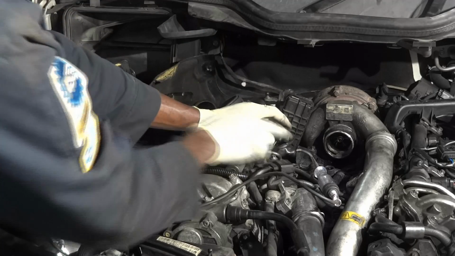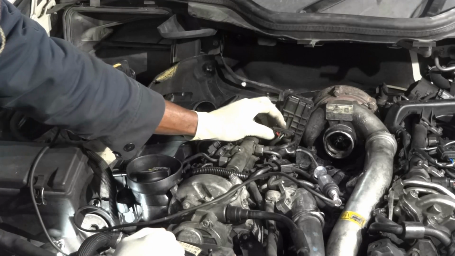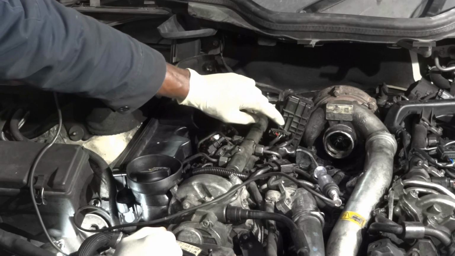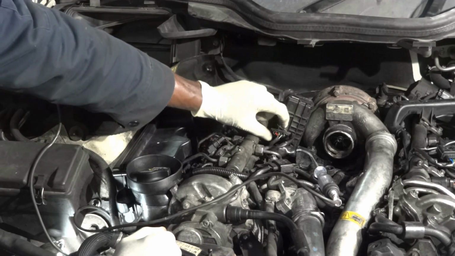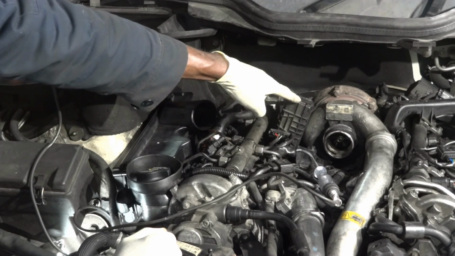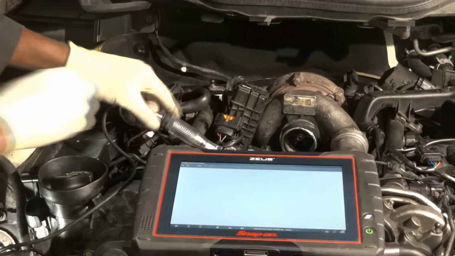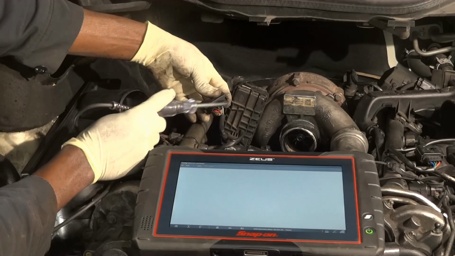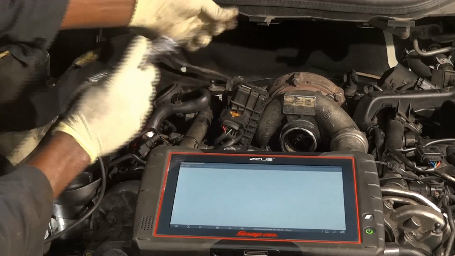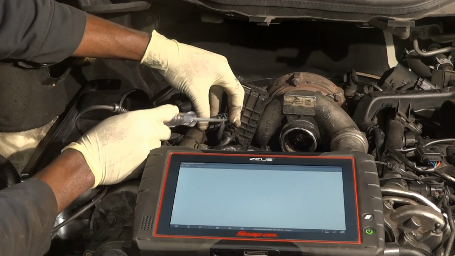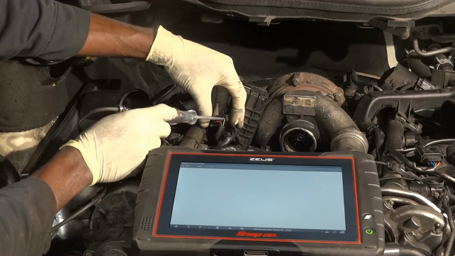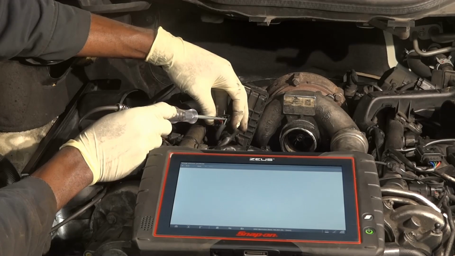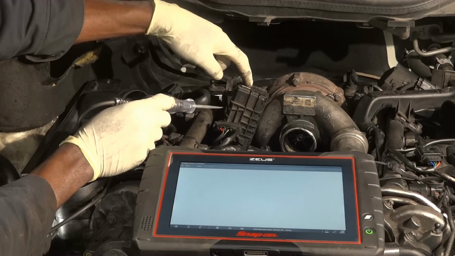So what I'm gonna do is I'm gonna get a scanner and use some bi-directional controls to turn this actuator on. Alright, so now I'm gonna use the scanner to test this third wire right here. The computer sends a ground on the signal here to turn this actuator on.